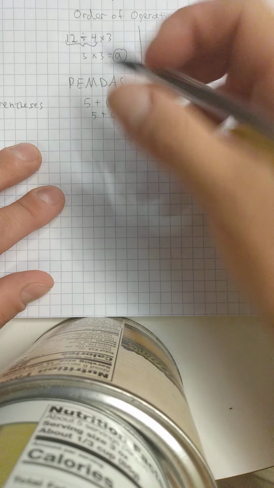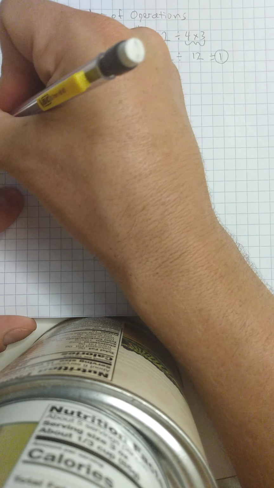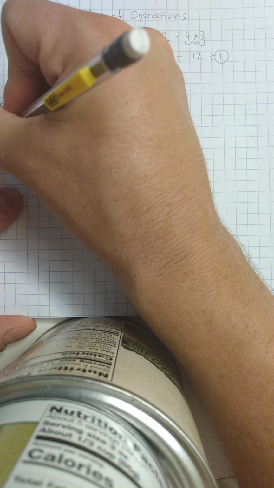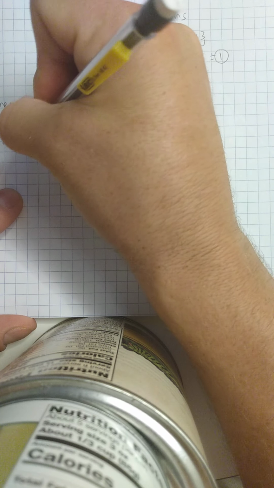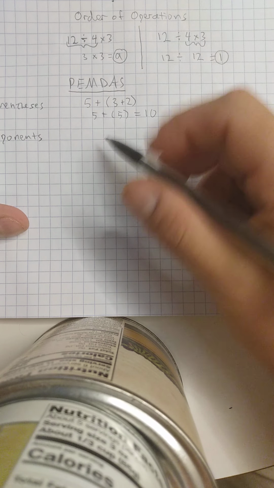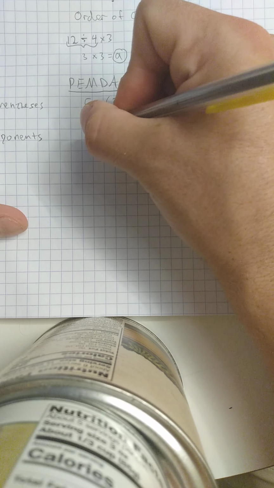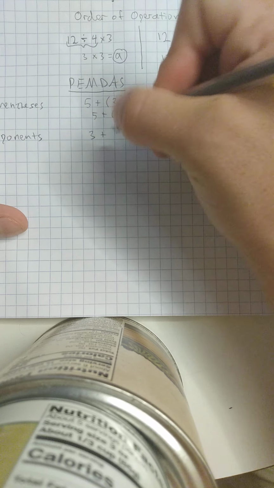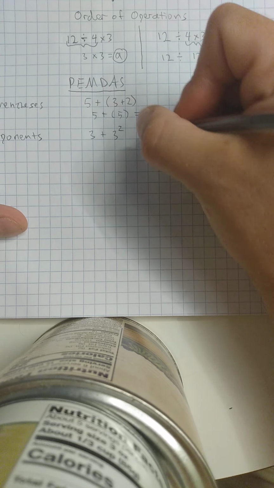Now let's go on to this E right here. Underline this. The E is just for exponents. And you remember we just learned about exponents, a way to reduce our prime factorization. So if I have, let's say, 3 plus 3 squared.